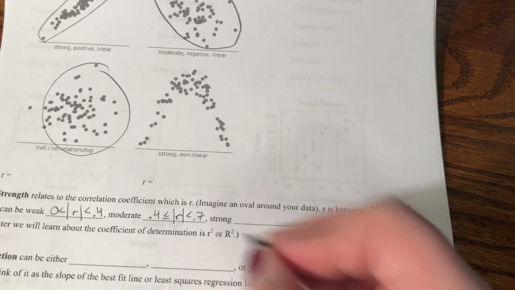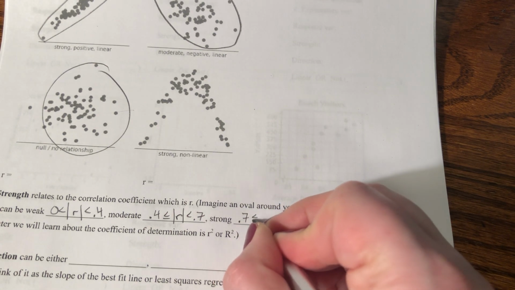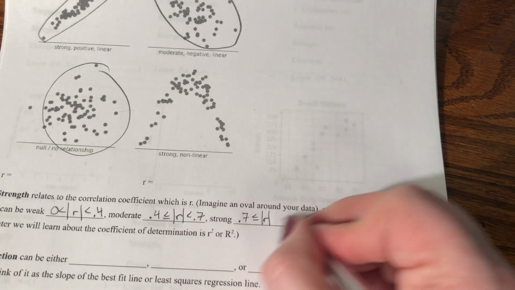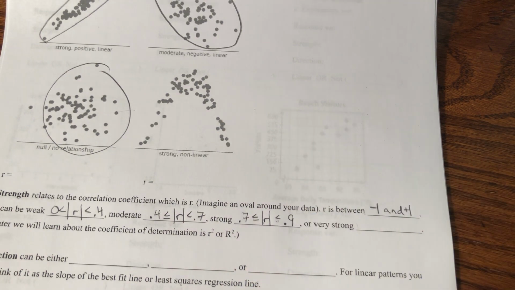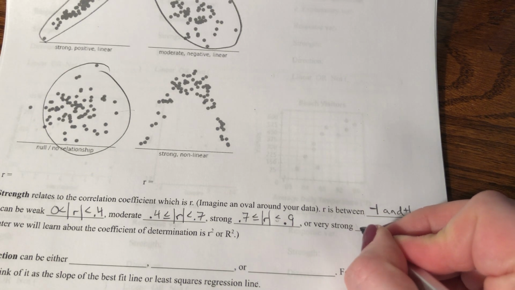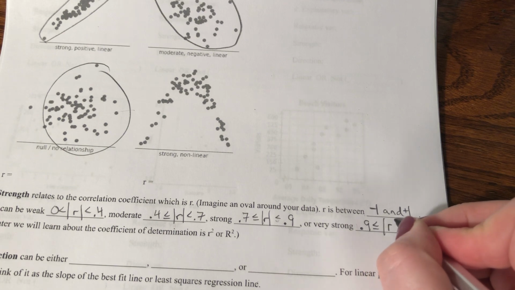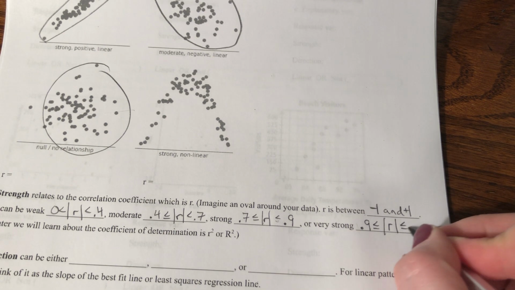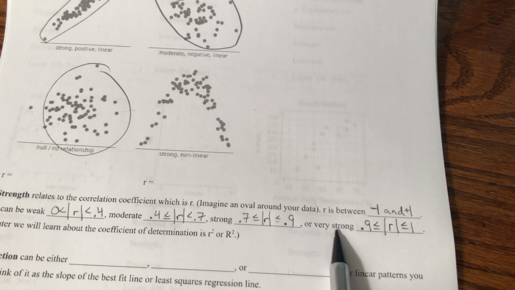And then strong is between 0.7 and about 0.9. And once you get up to 0.9 and higher, right, this tops out at +1. Then you're getting into the very, very strong category.